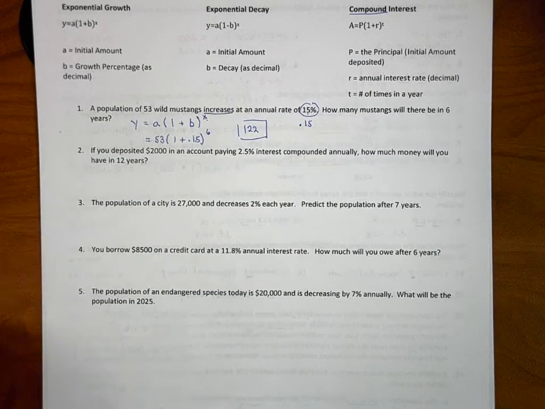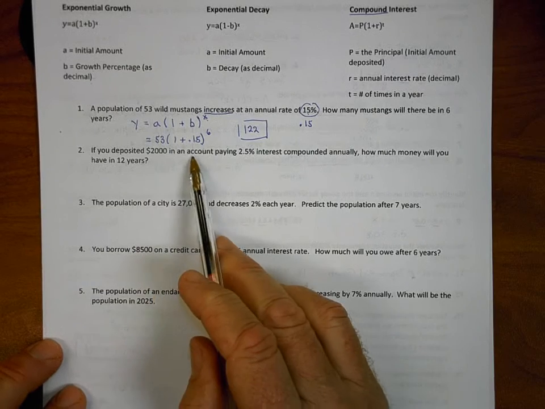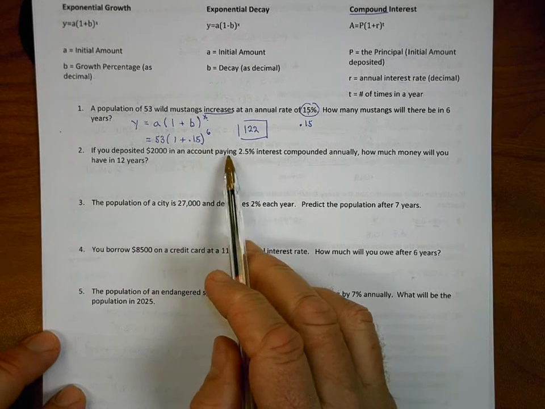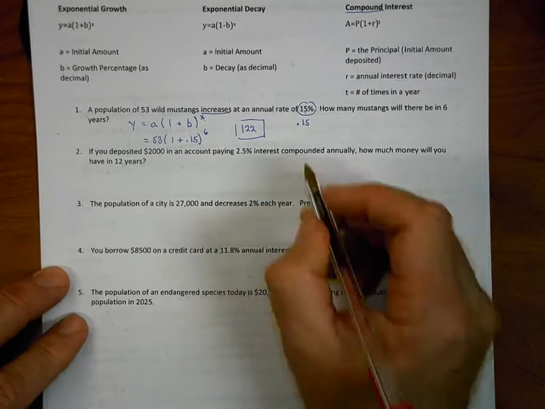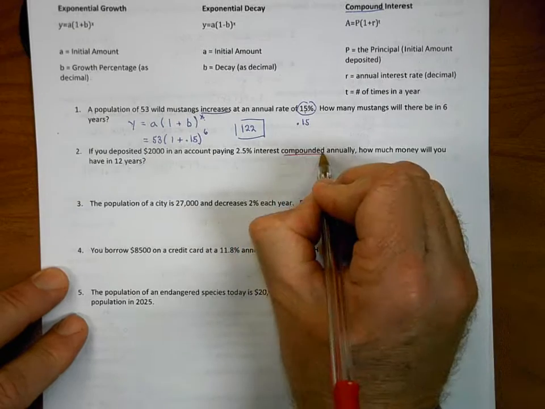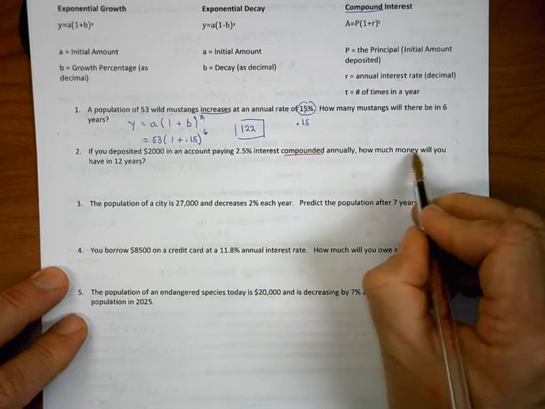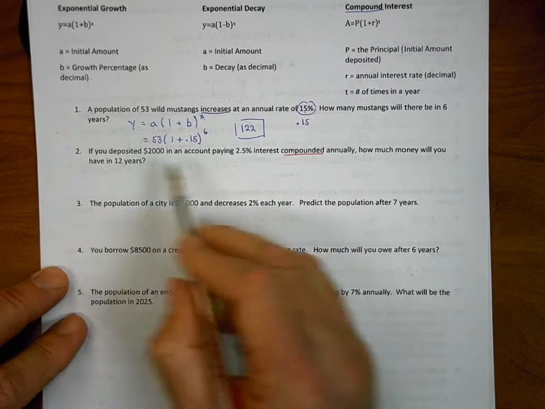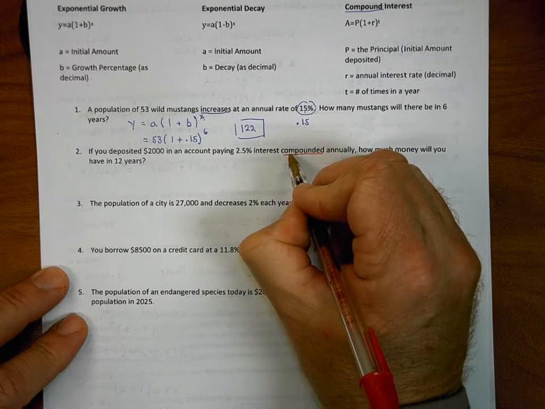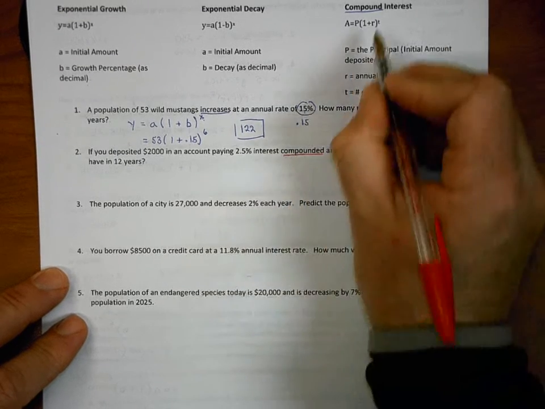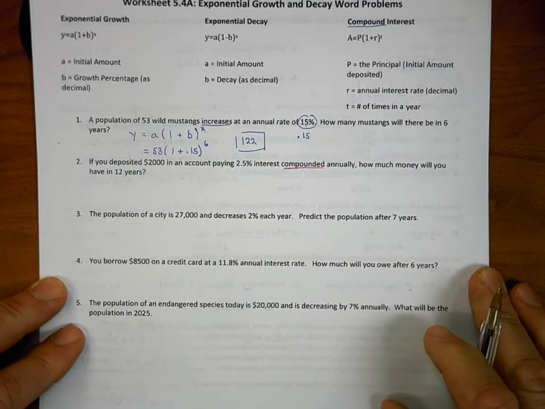Number 2, if you deposited $2,000 in an account paying 2.5% interest compounded, there's the magic word, annually, how much money will you have in 12 years? Okay, so we see the word compounded. That means this is a compound interest problem.